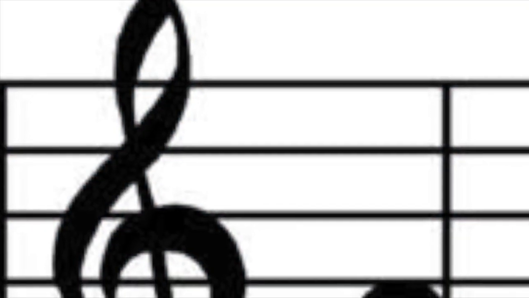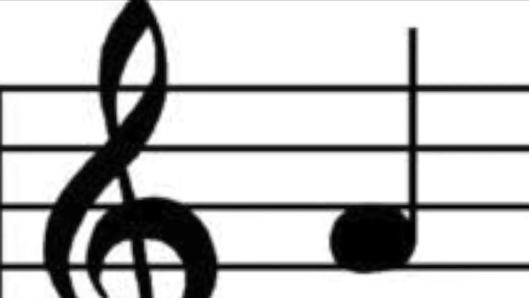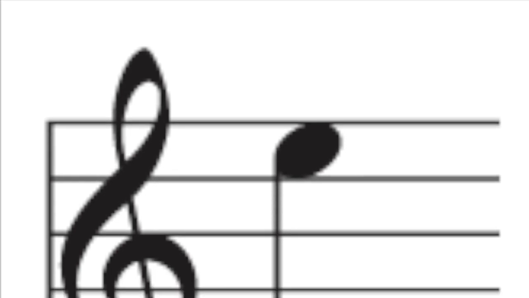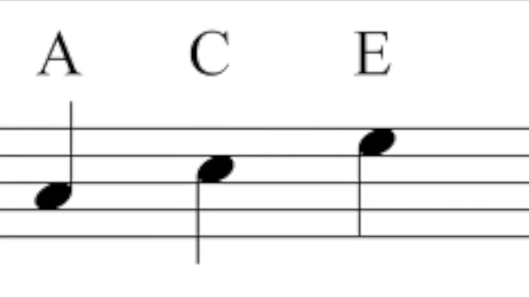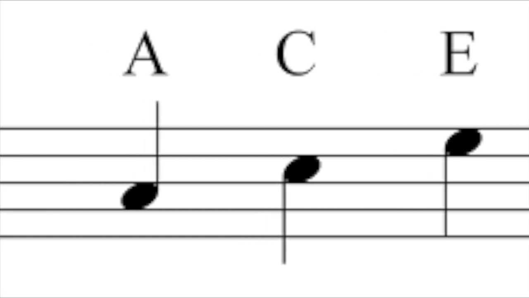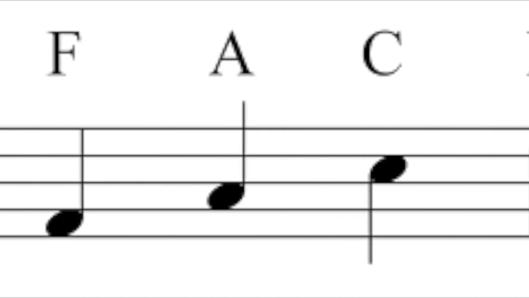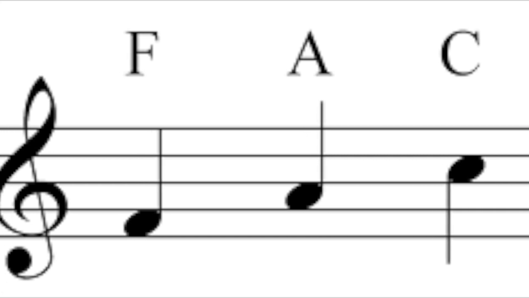Here's an example of each note name of the spaces of the treble clef. Here's an F on the first space, an A on the second space, a C on the third space, and an E on the fourth space. Here are some examples of each mixed up in a different order. See if you can guess which note they are. Remember, F, A, C, E.